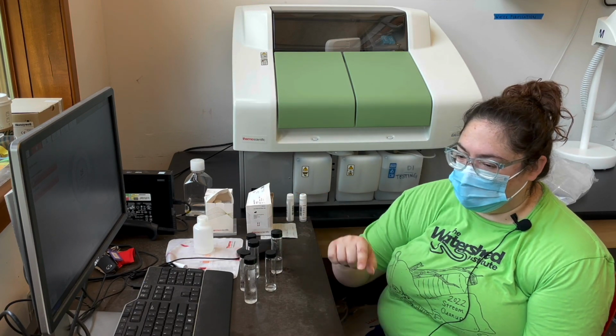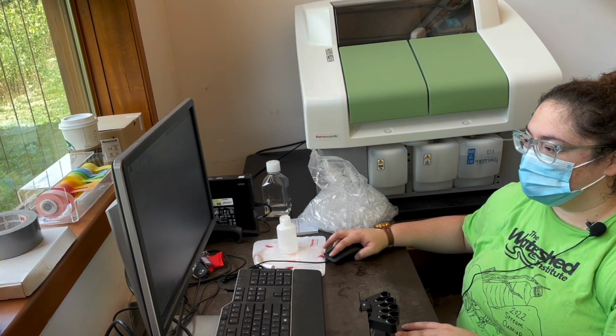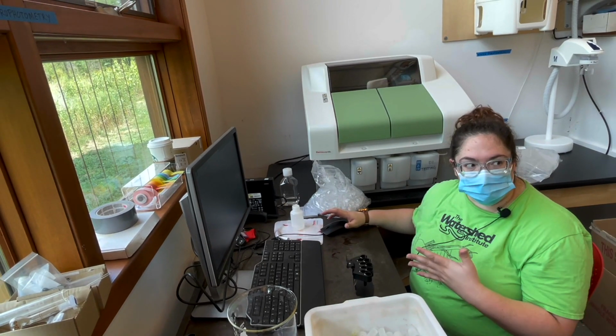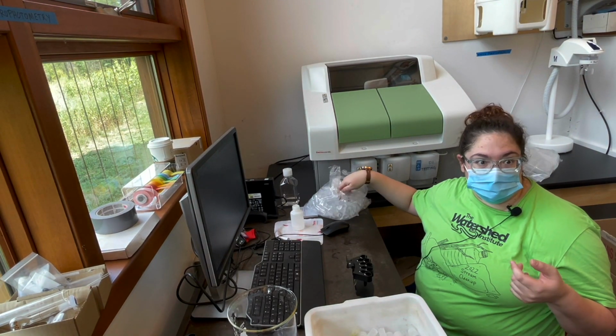While I do that, I will start programming in the samples. I have to put in the samples and program the machine so that it knows which samples are where and which tests to do on those samples.